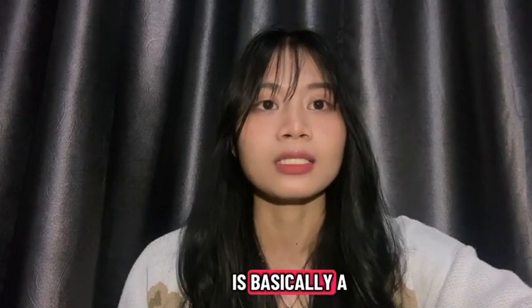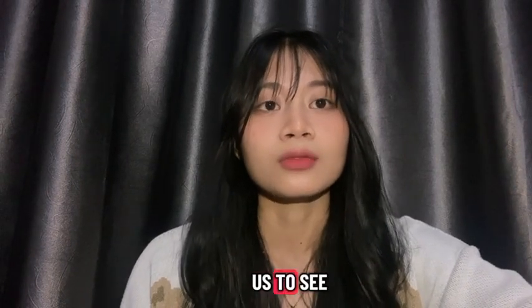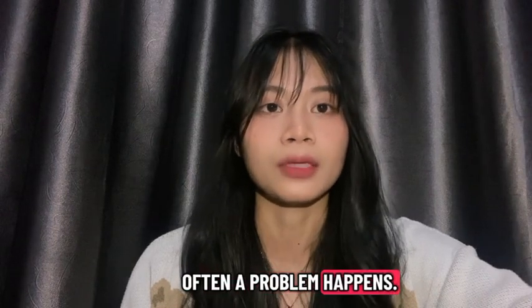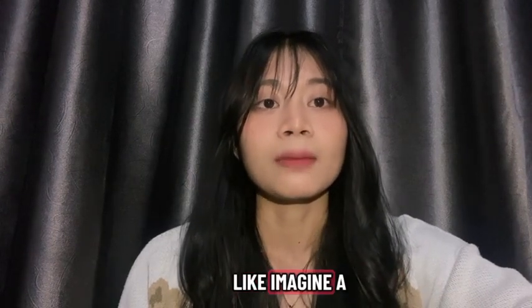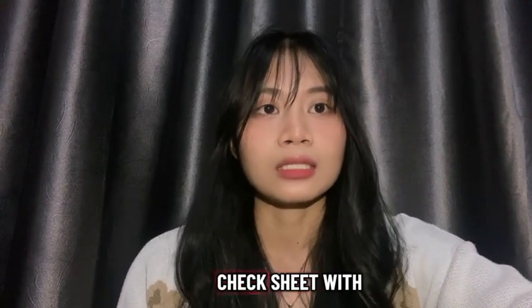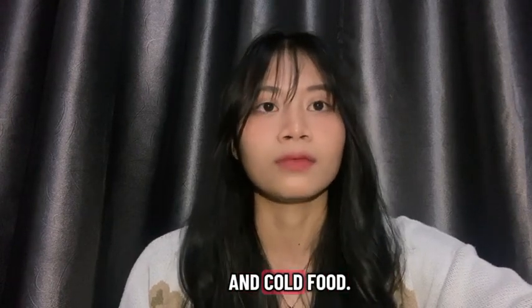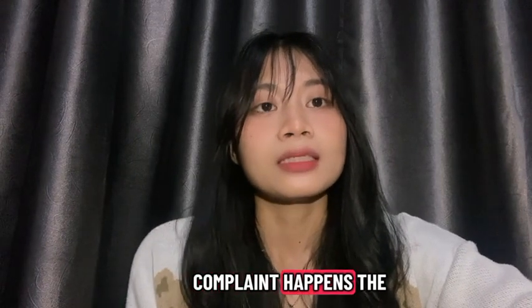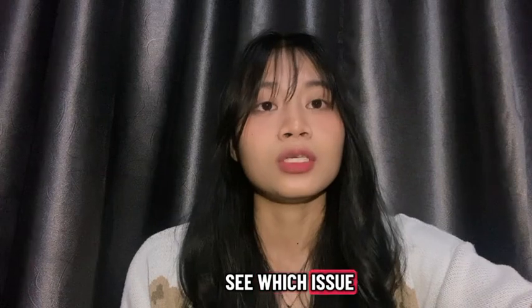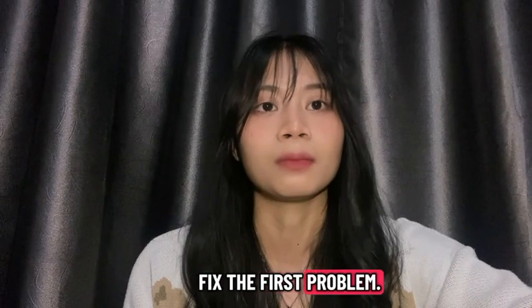A check sheet is basically a simple form that is used to collect data in a structured way. It helps us to see patterns, for example, when, where, or how often a problem happens. The example here: imagine a cafe wants to know the most common customer complaints. They create a check sheet with categories like late service, wrong order, and cold food. Every time a complaint happens, the staff put a mark. After 1 week, they can clearly see which issue happened the most. So this helps the cafe understand what they should fix first.